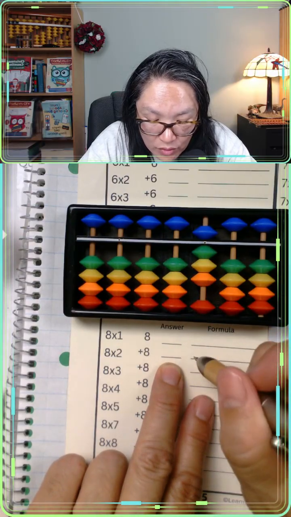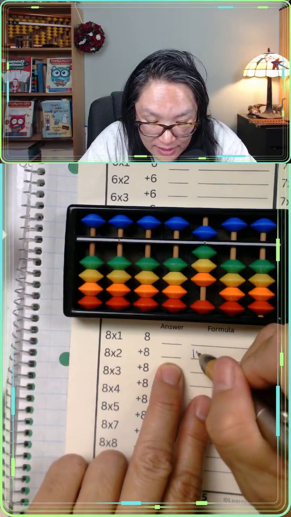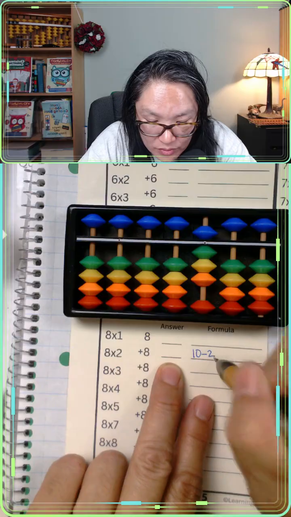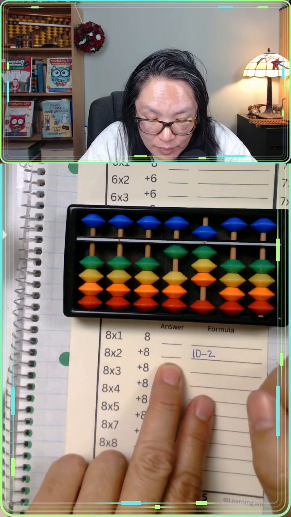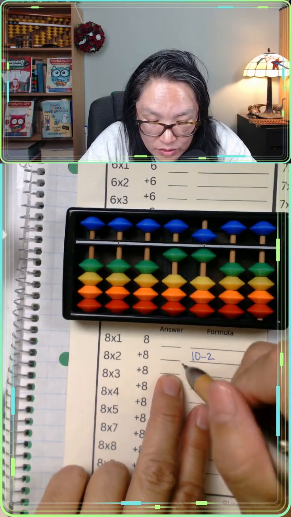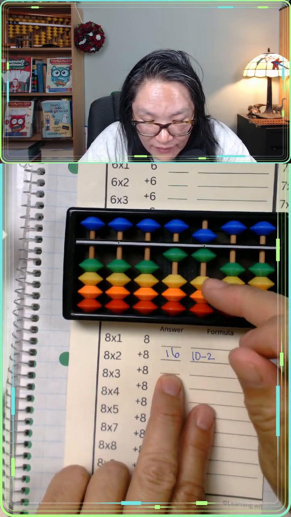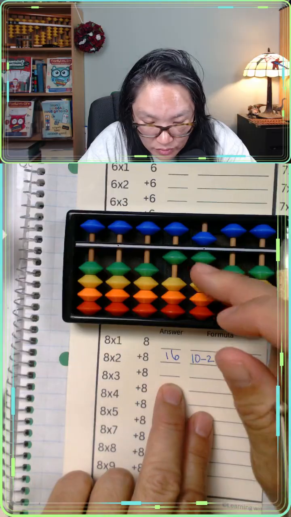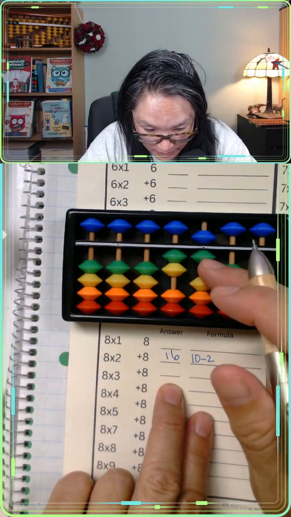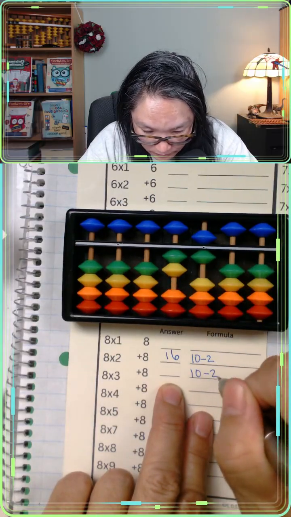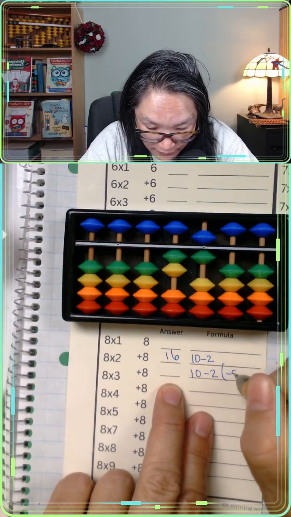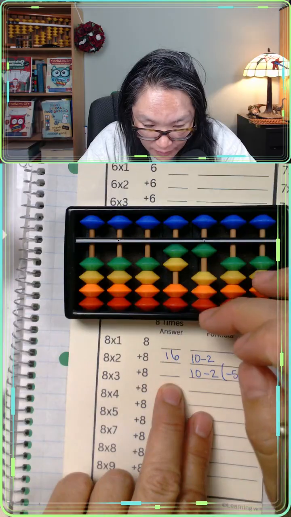We need to know how to make a 10. Making a 10 is plus the 8 minus the 2. This is what we know. So we have plus the 10 minus the 2. Then that gives us 16. So we have to add an 8 again. We don't have enough. We have to plus the 10 minus the 2. And then we have to minus the 5 plus the 3.